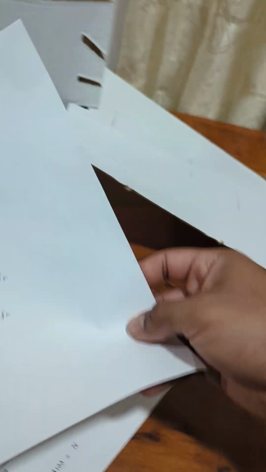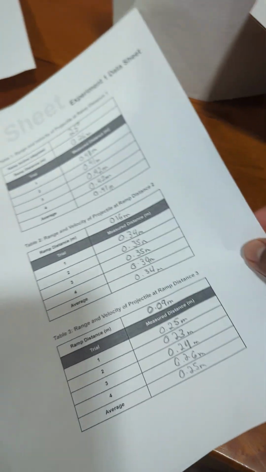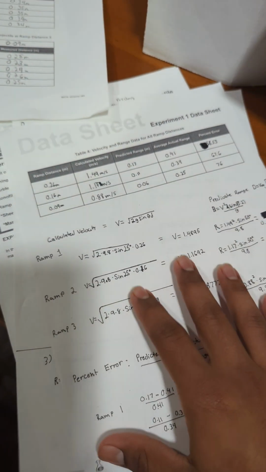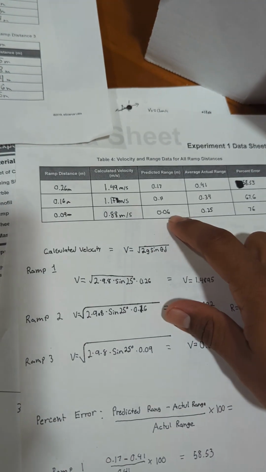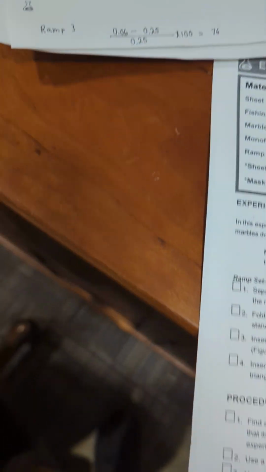As soon as I got the information, I wrote it down on the paper, rounded it, put it in the graphs, and then we used the math to calculate the velocity, the projectile range, the actual range, and then we used both of them to find the percentage of error.